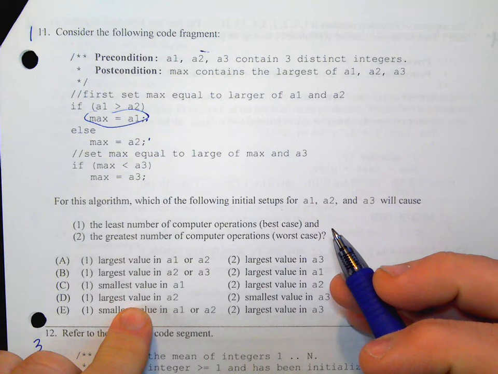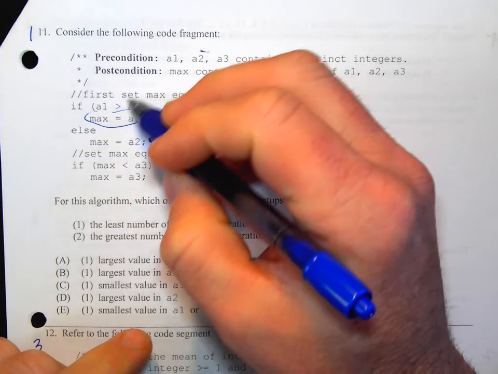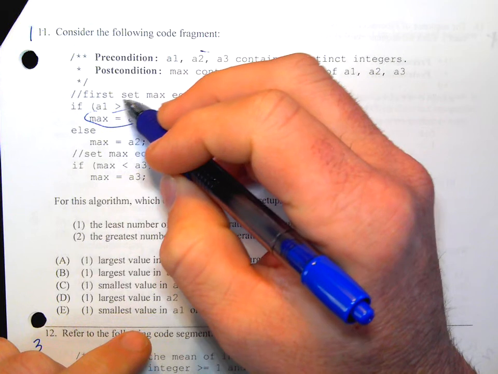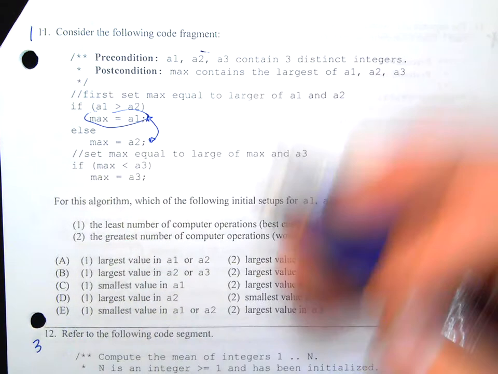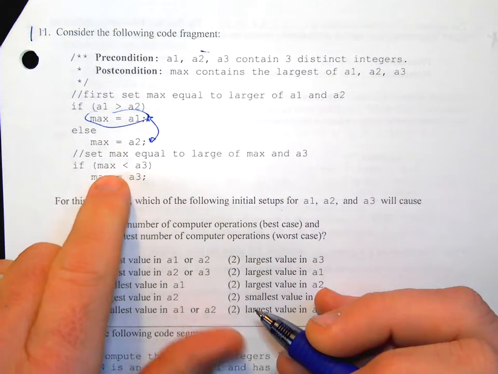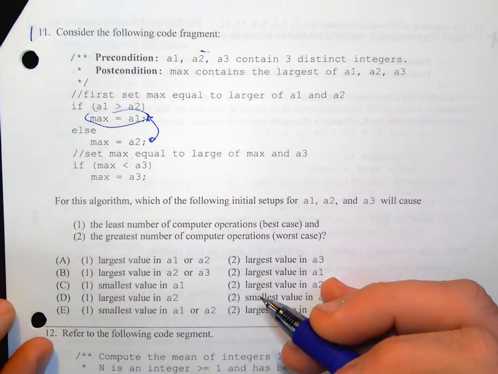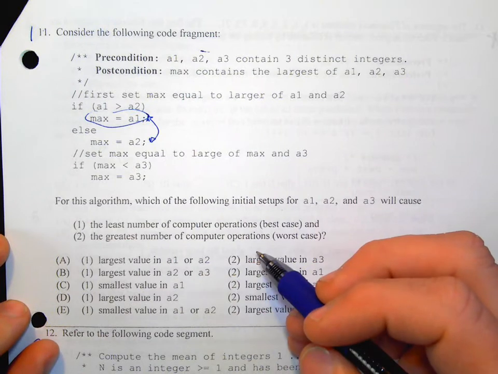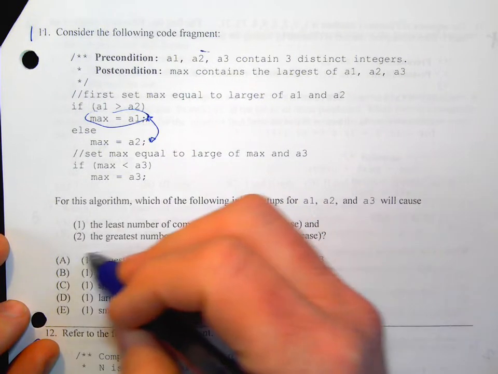Largest value, I think, is an A1 or A2, because this doesn't take, if this is true, it does this, else it does this. I think that's the same number. And then it's going to check this, but it's not going to do this step. So that saves you that step. So I'd say A1 or A2.